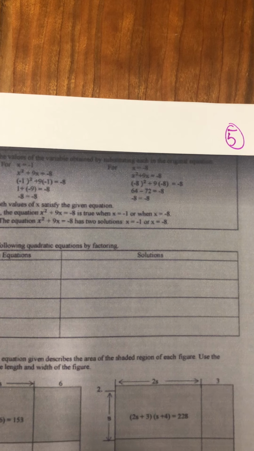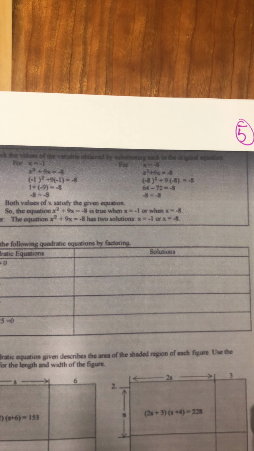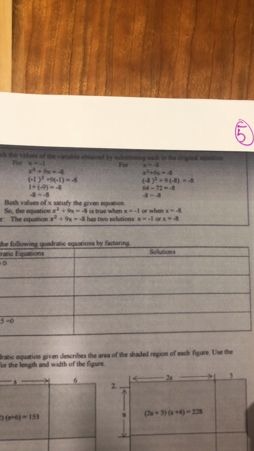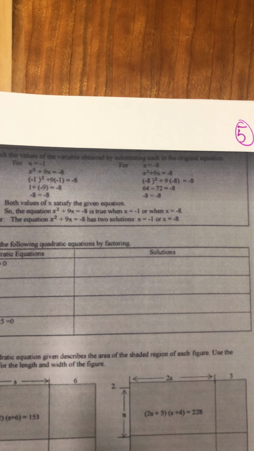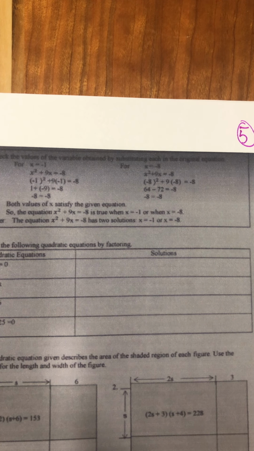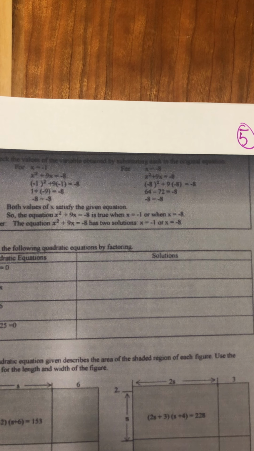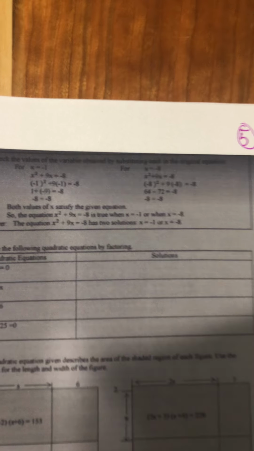All right, so here we are still doing what type of strategy was it called? Let me see. Okay, so zero product property of real numbers. So we're still doing the zero product property. All right, so let me get a sheet of paper here.